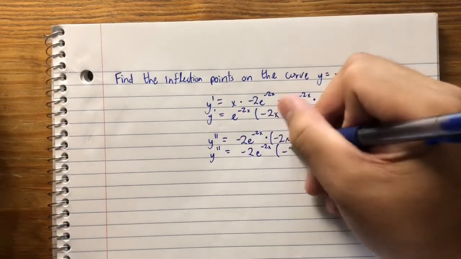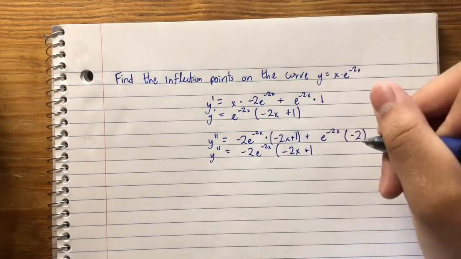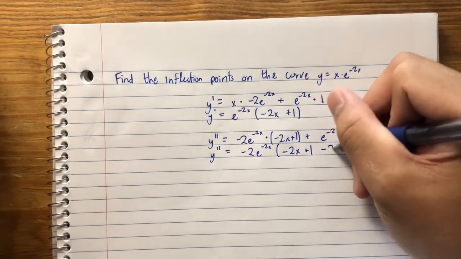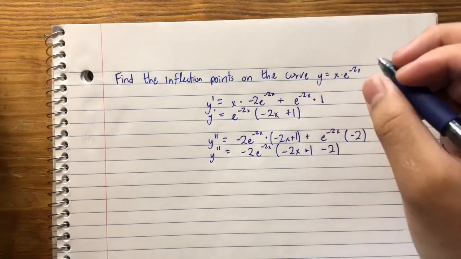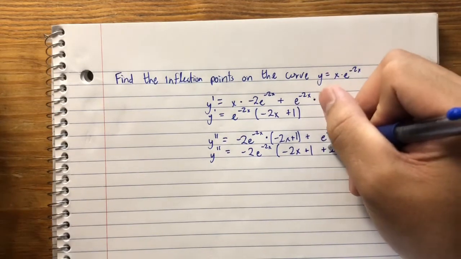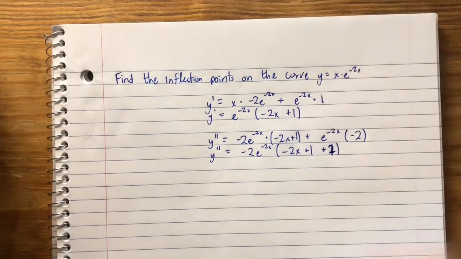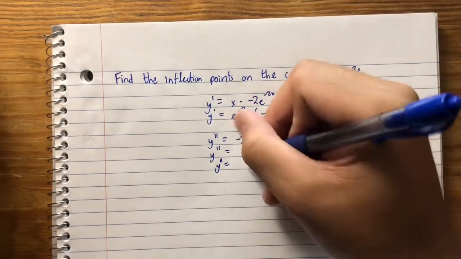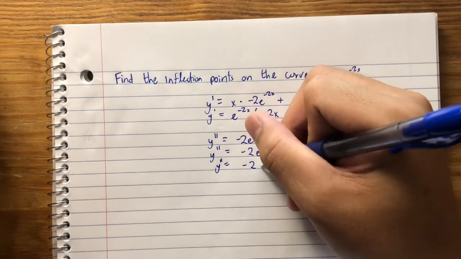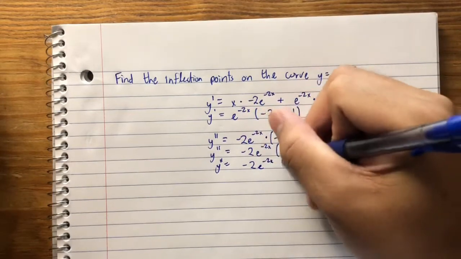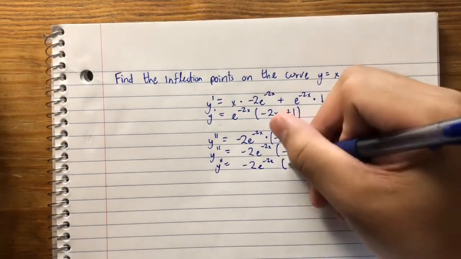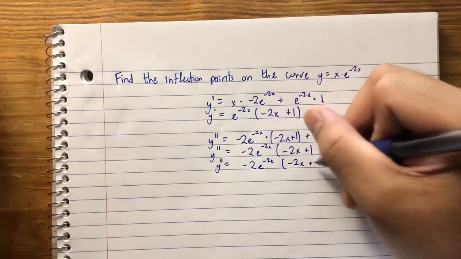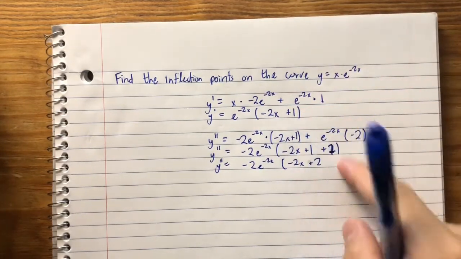Then we have negative 2x plus 1, plus 1. So if we simplify all that, it should be negative 2 times e to the power of negative 2x times negative 2x plus 2.